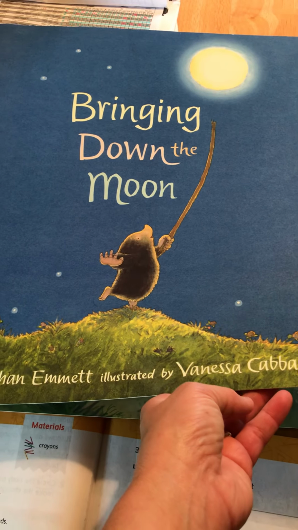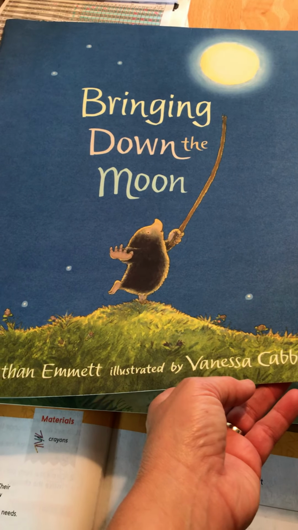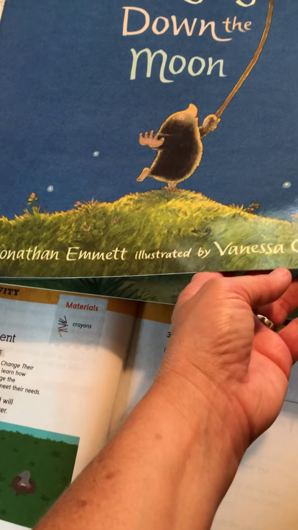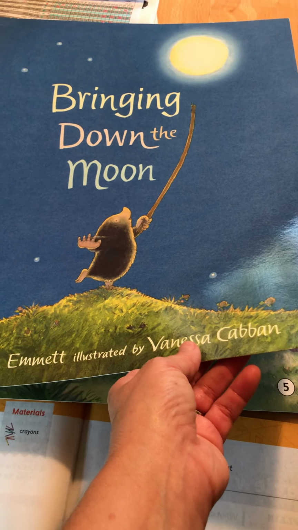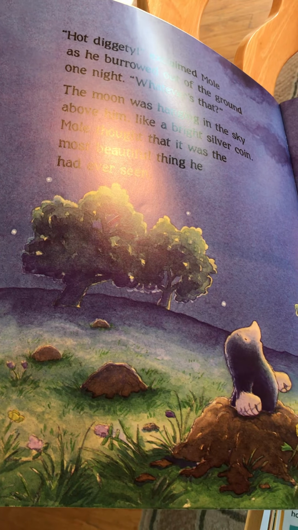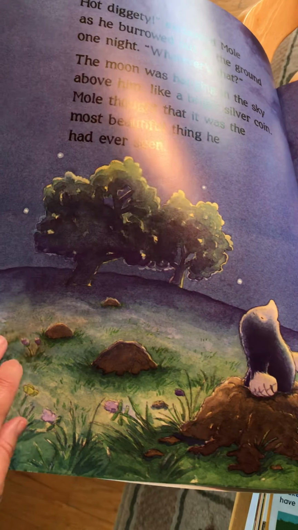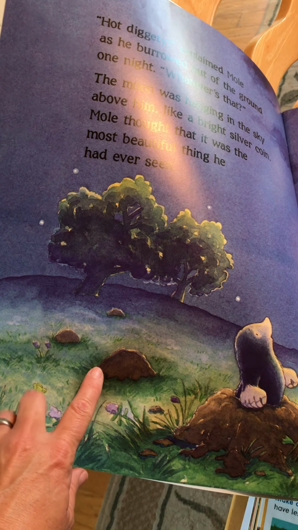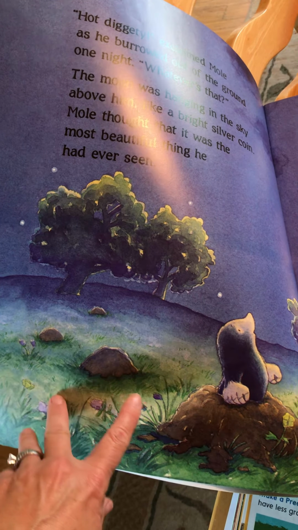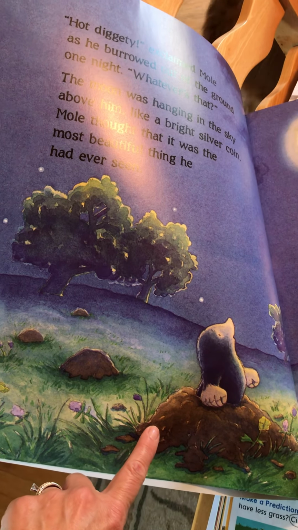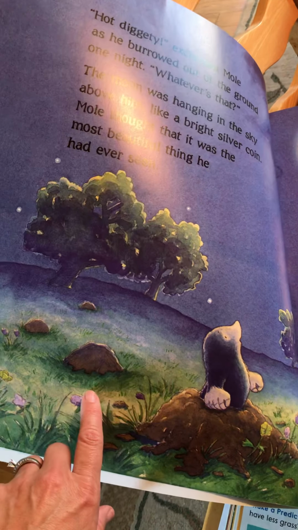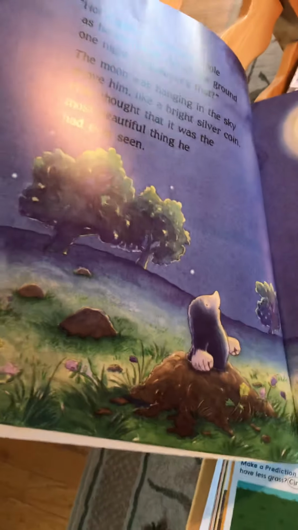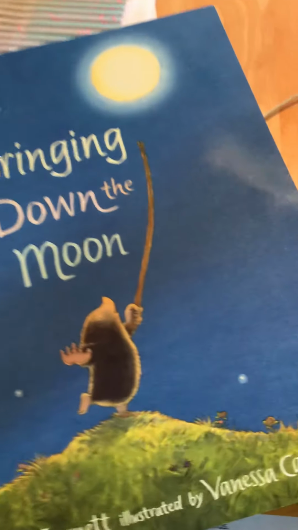Today, for science, we're going to continue learning about how animals change the environment. Last week, we read the story Bringing Down the Moon, and the character in that story is Mole. In the story, Mole is trying to bring down the moon, but I want you to notice in the picture what happens to the ground where he lives. Moles live mostly underground, and they dig tunnels and holes in the ground. So here's a picture of Mole from the story we read last week.